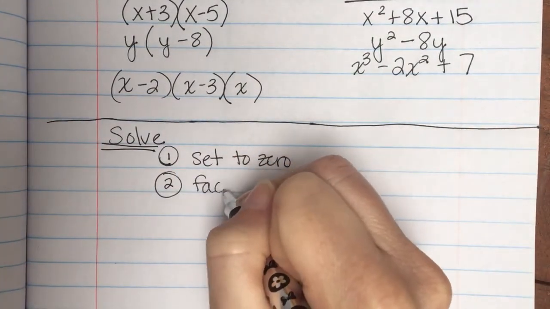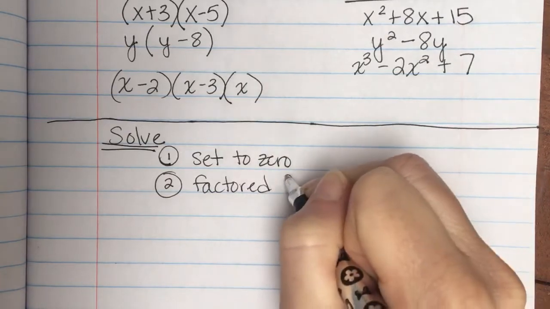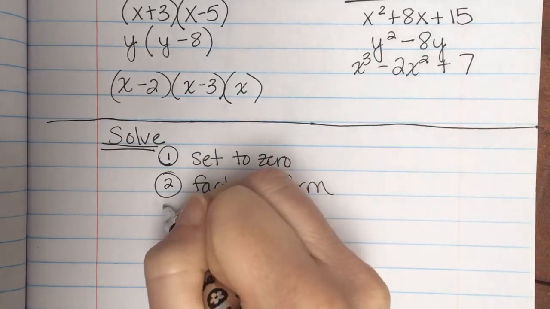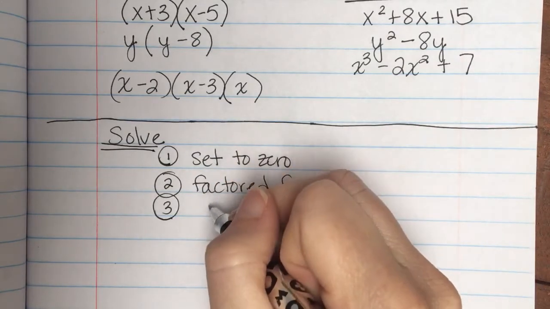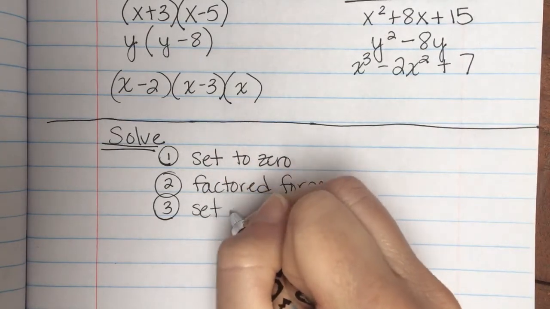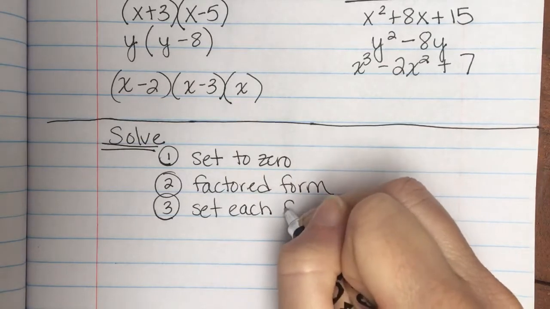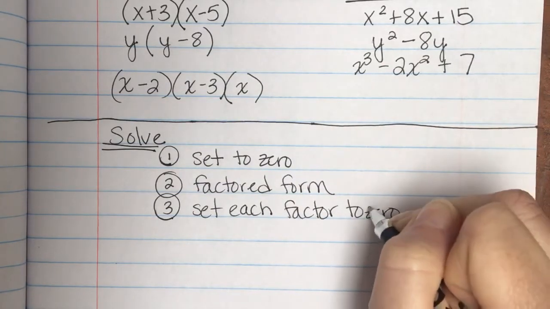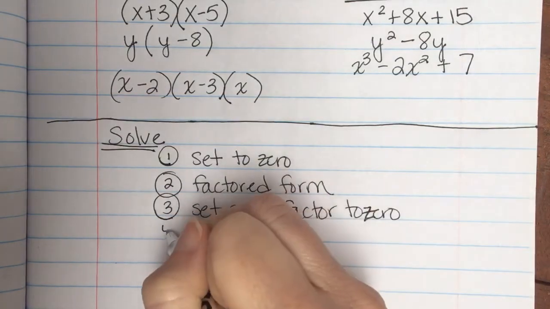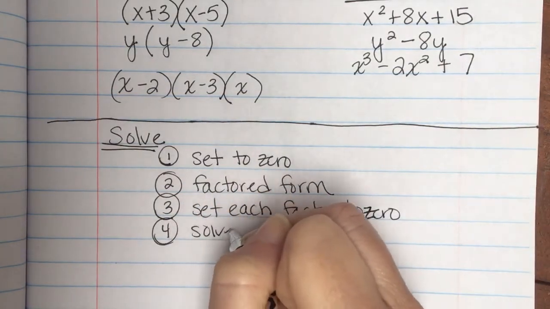Two, put it in factored form. Three, because it's in factored form and set to 0, and because of the zero product property, you're going to set each factor to 0. And four is solve those little equations.